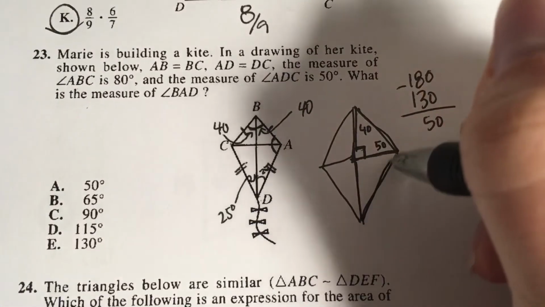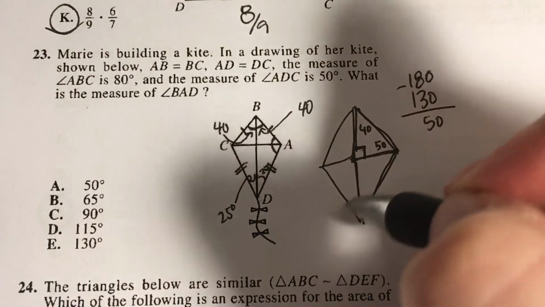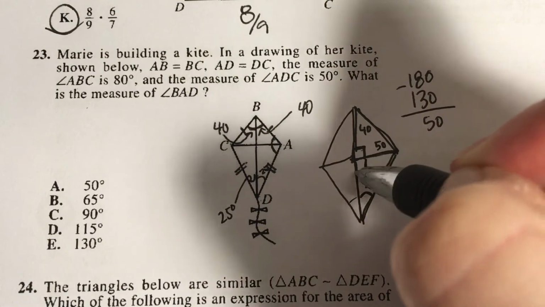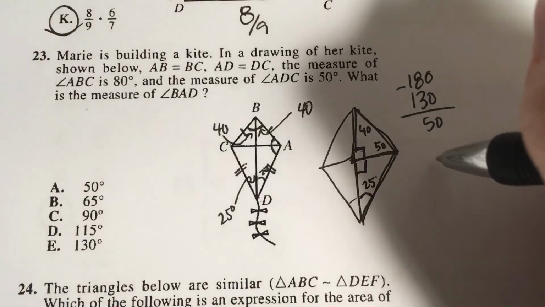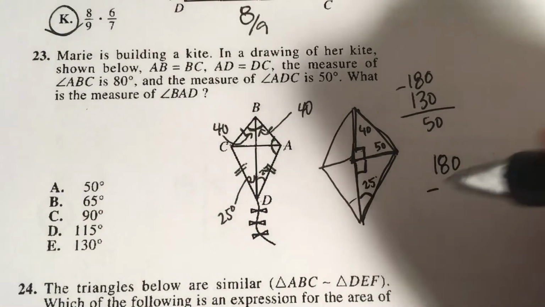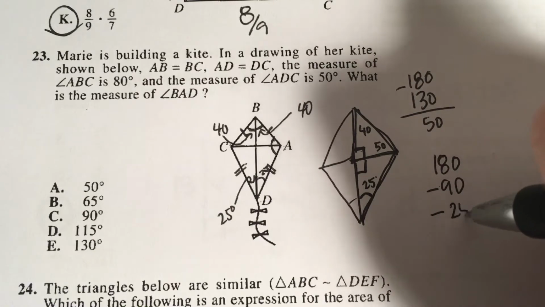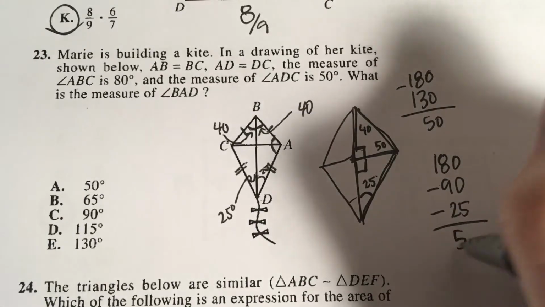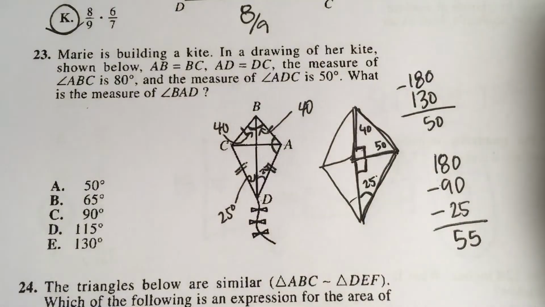And then I know over here, I had this whole thing was 50, so this part here would be 25. I know this is also 90, so 180 degrees minus the 90 degrees minus 25 degrees. I can do that in my calculator, and I would get 55 degrees.